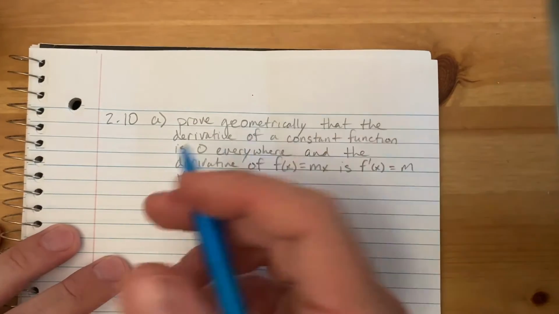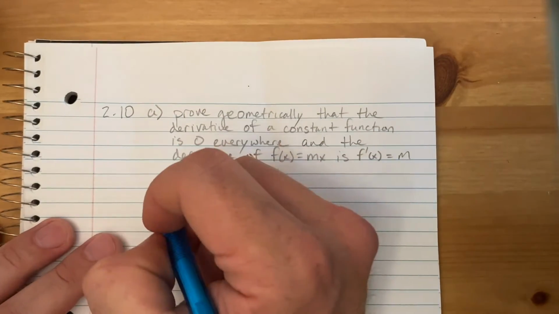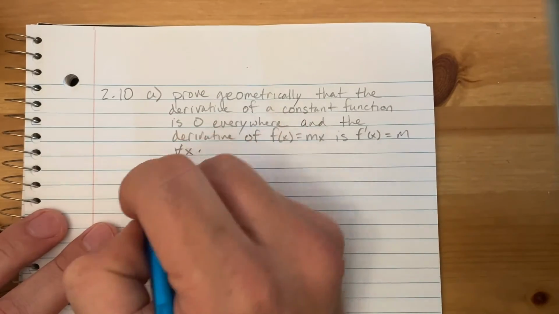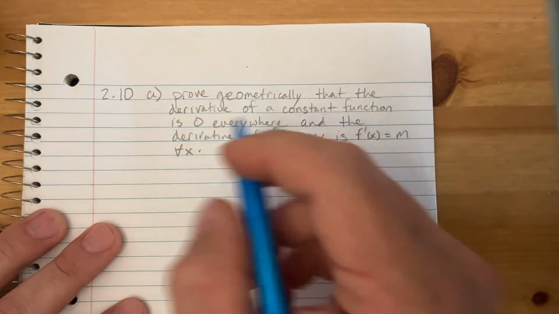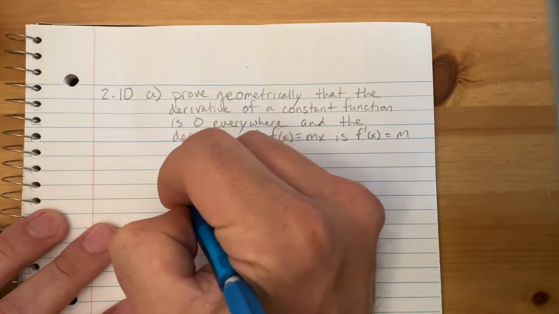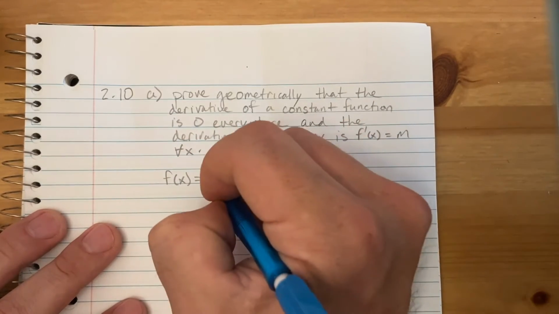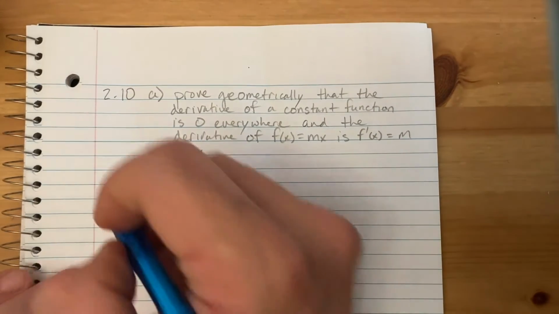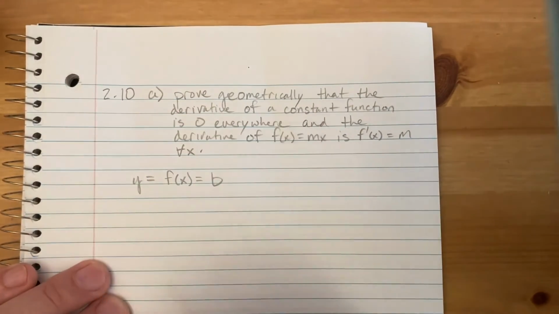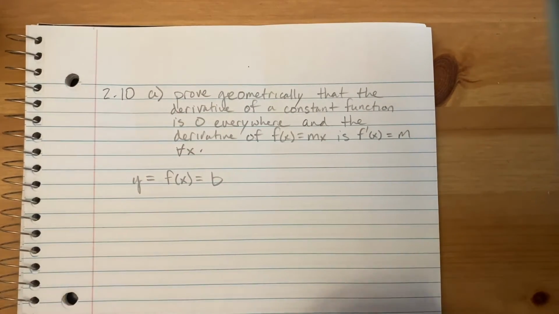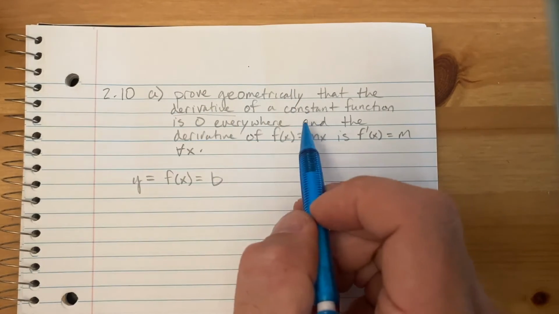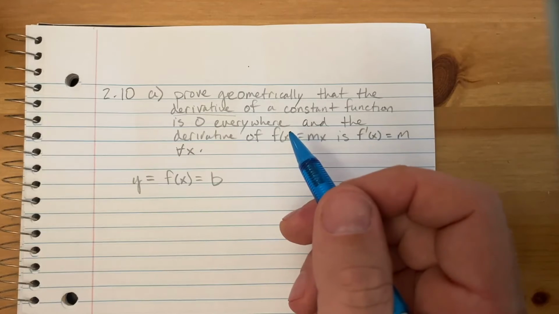All right, and this is very straightforward, right? In fact, I'm going to do it without even using a graph. So the derivative of a constant function. So that's just some f of x equals some constant b. We'll call it b, in fact, right? And keep in mind that y equals f of x equals b. Okay, so remember that the derivative of a function is just its slope.